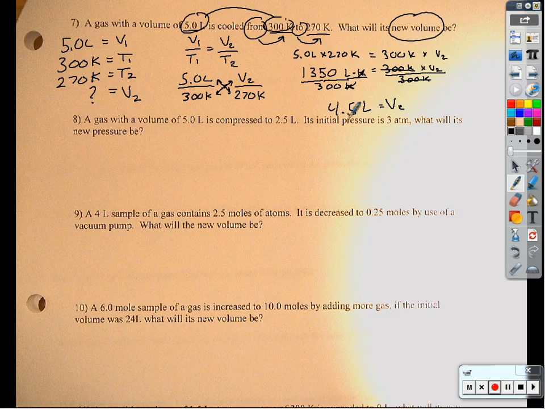Now, important, we can go back and self-check this. This is Charles' law. Charles' law tells us that volume and temperature are directly proportional. What you do to one, you have to do to the other. We look at what's happening to our temperatures here. Our temperature is going down from one side to the next. So we would expect our volume to also go down. And we went from 5 liters to 4.5 liters. It did indeed go down. That gives us a good idea that we've done this correctly.